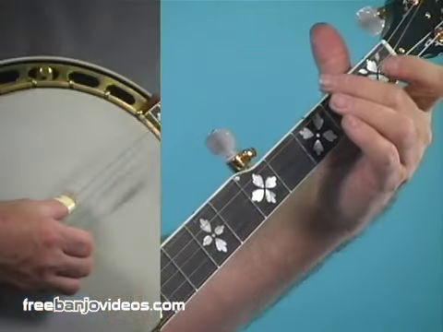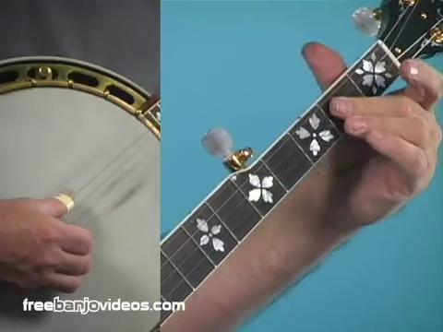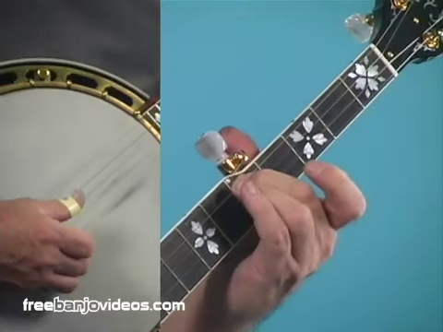The last slide we will do will be from the 4th string 2nd fret to the 4th string 5th fret. Here's what it looks like. Note the 4th string 2nd fret with the middle finger of the left hand, and we'll play the slide.